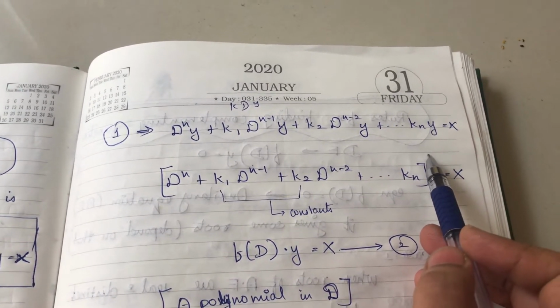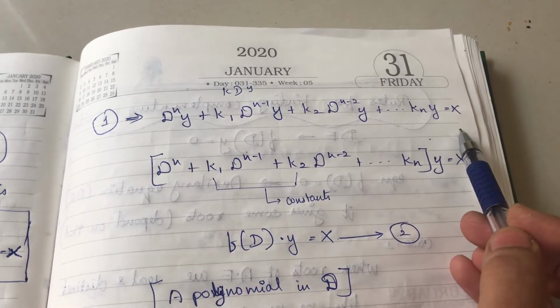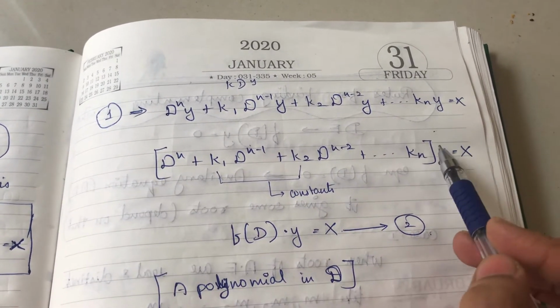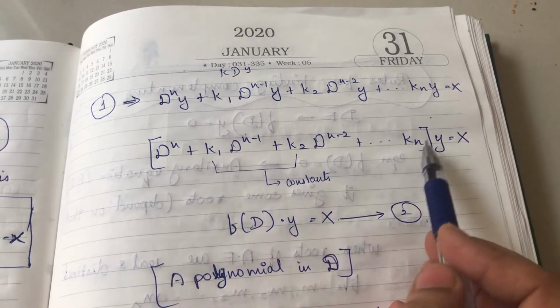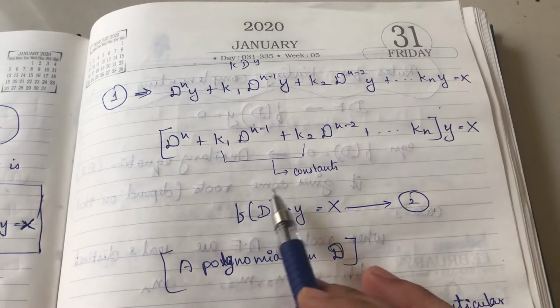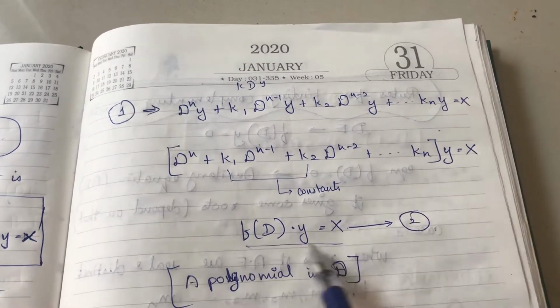You can take y outside, and since these are constants, this is a function of D. So f(D) y equals X. This is the main thing.